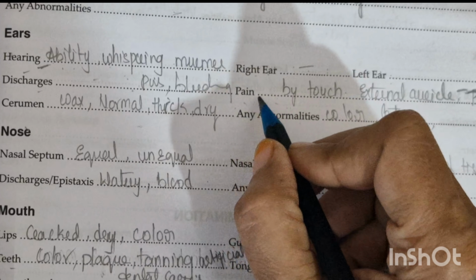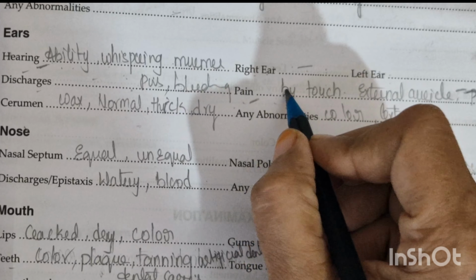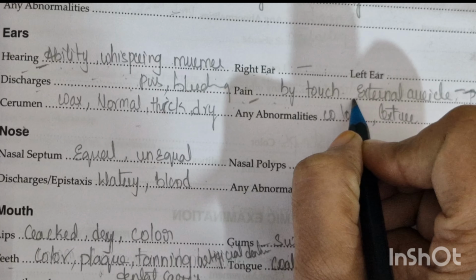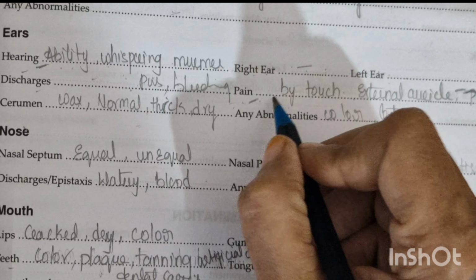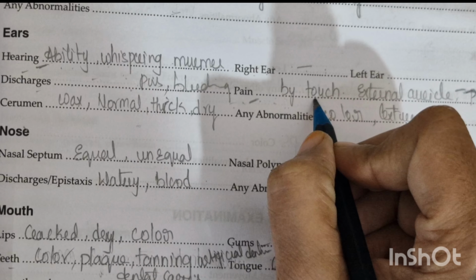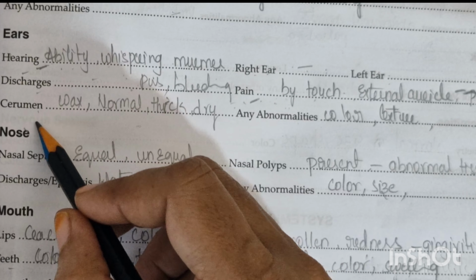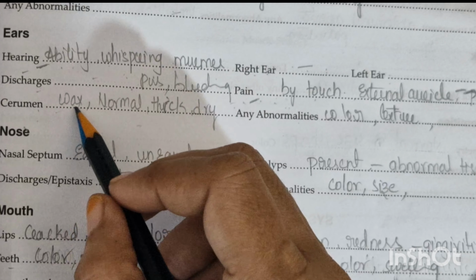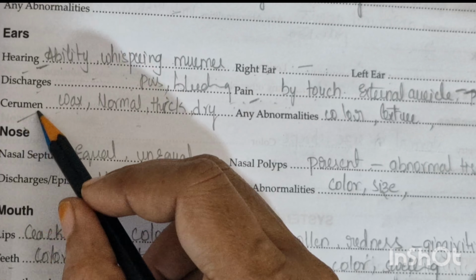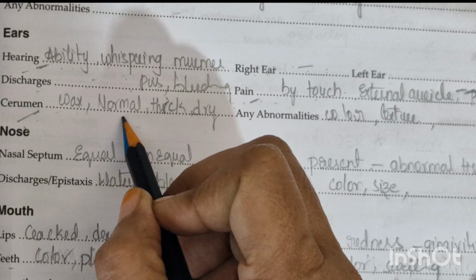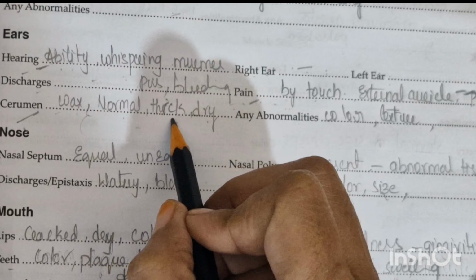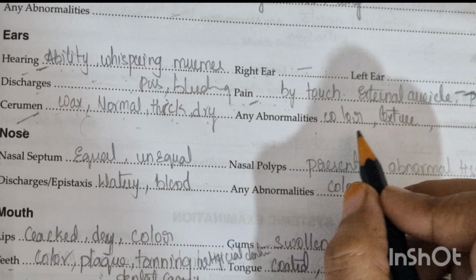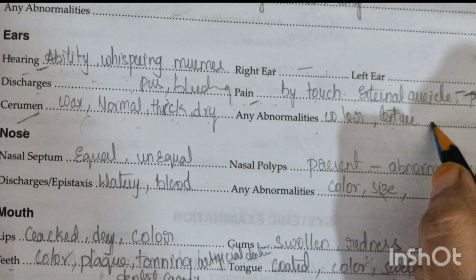Then pain: touch the external auricle, pulling it inward, outward or backward, and see whether the patient complains of pain or not. You have to write that here. Cerumen means the brown discharge, wax. Whether it is normal in consistency or thick or dry, you have to write here. If you find any other abnormalities, you have to write them.